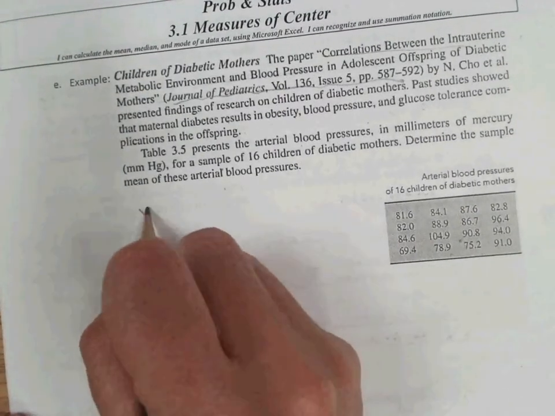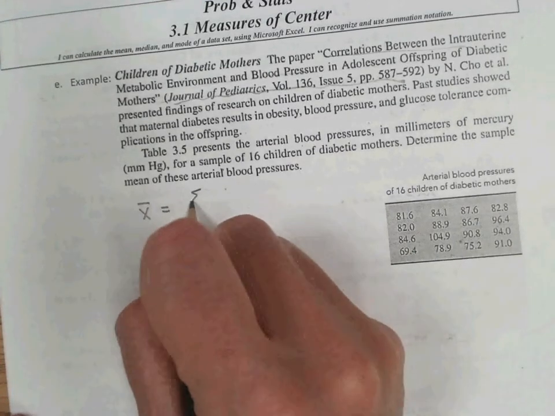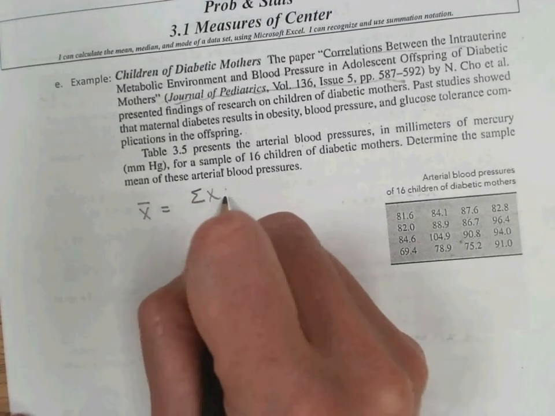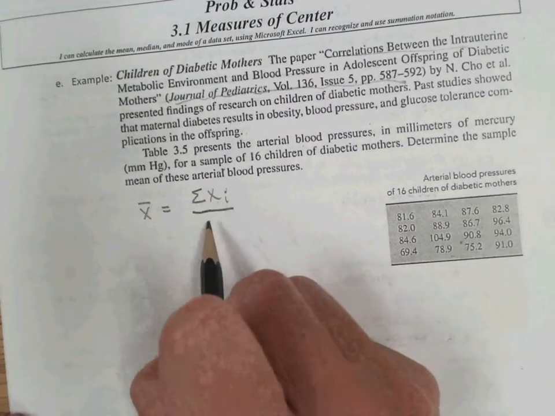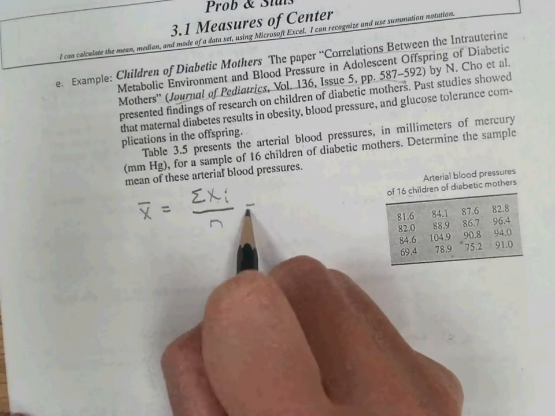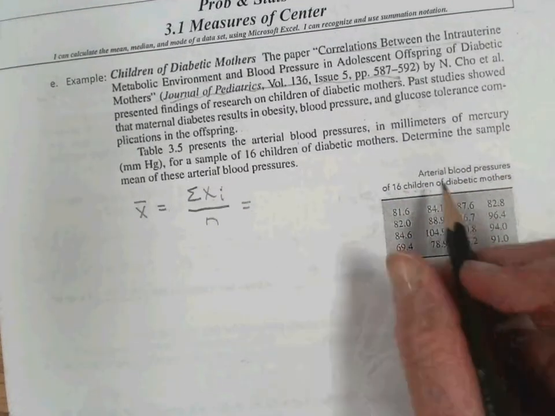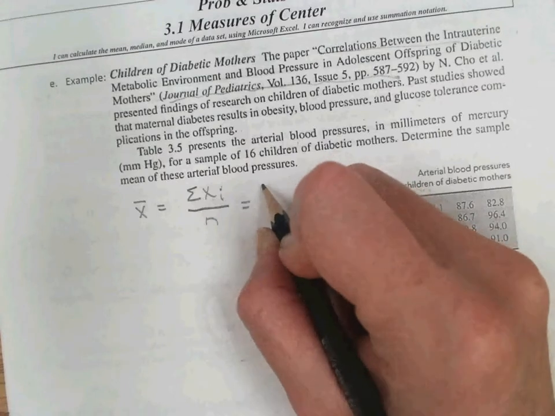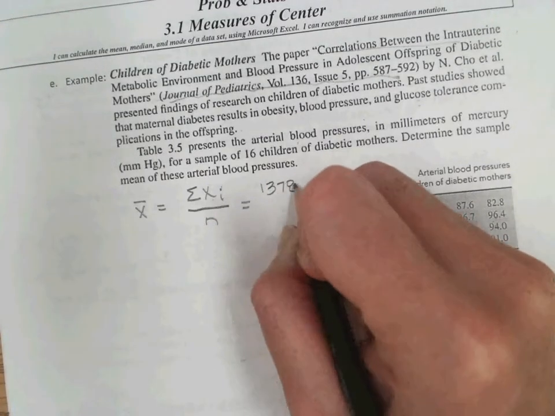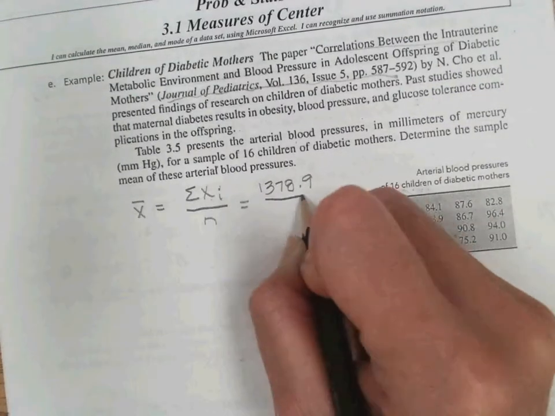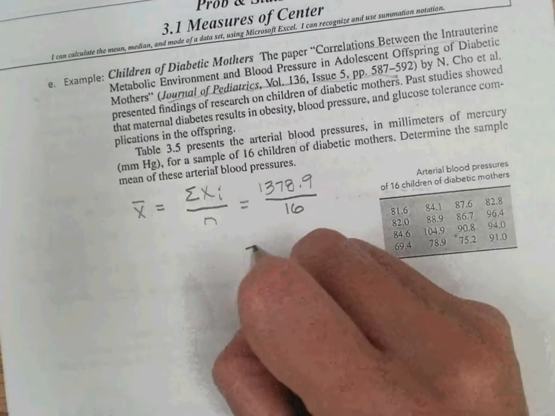So we'll use our mathematical notation, and X bar equals the sum of all of our observations, X sub i, divided by the number of observations. So when we add all of these together, we get 1,378 and 9/10, and there are a total of 16 observations.